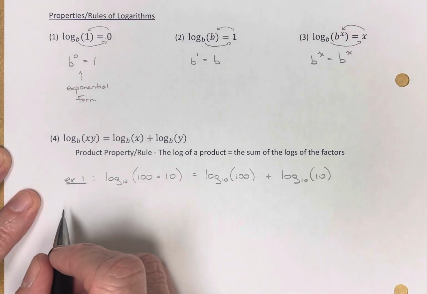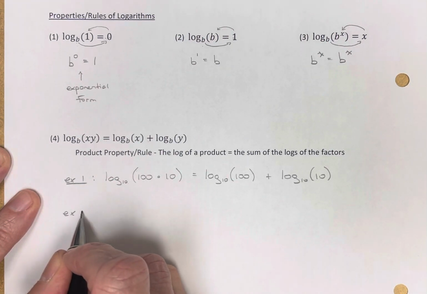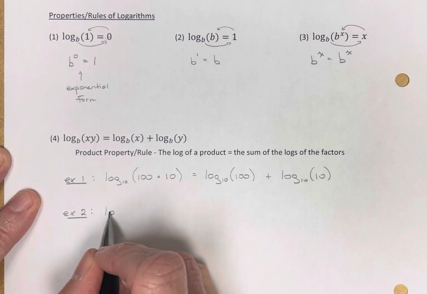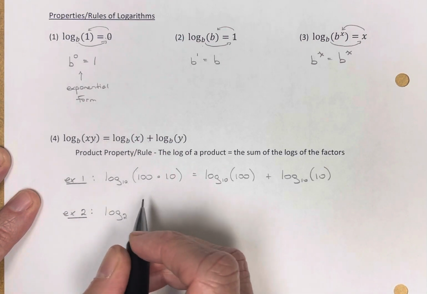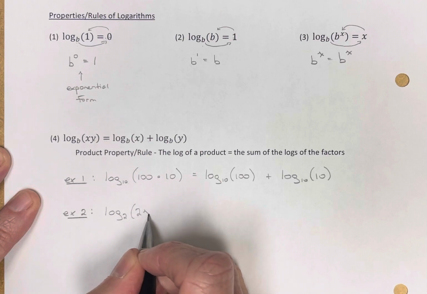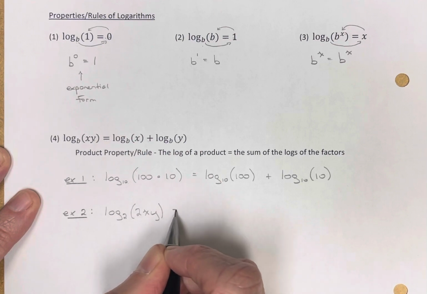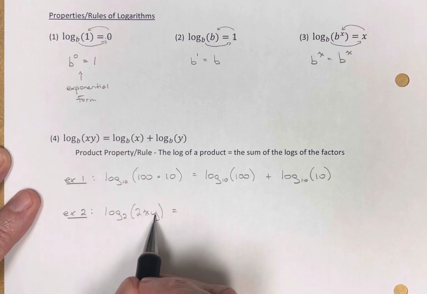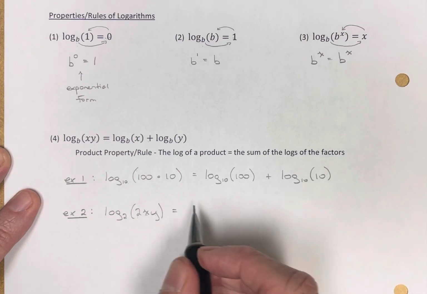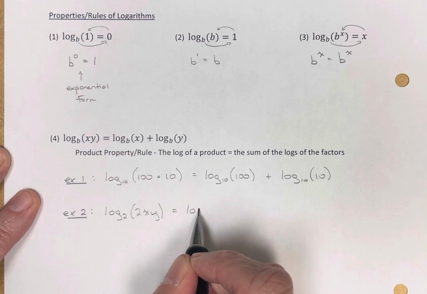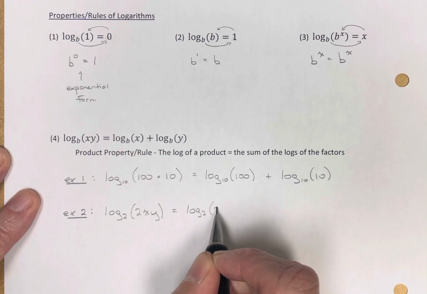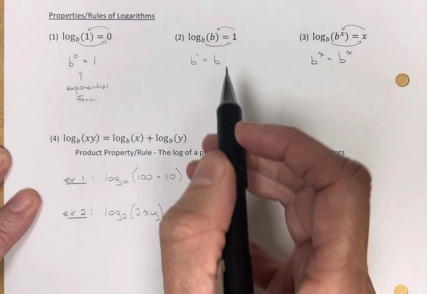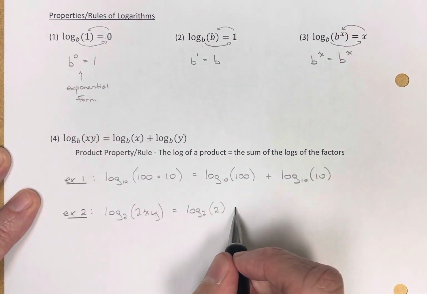Okay, let's do the same thing with a second example, and we'll use some letters in this case. Example 2: the log base 2 of 2 times x times y. Well, I have three factors, a 2, an x, and a y, so I'm going to have three logs. So it's equal to the log base 2 of 2, which of course is 1, since 2 to the first power is 2.